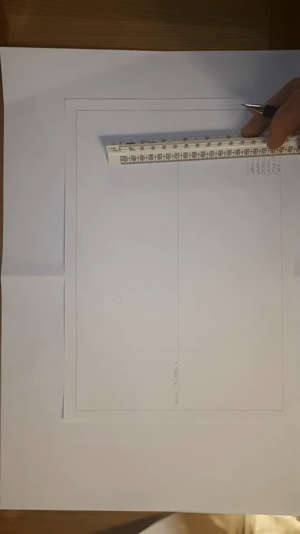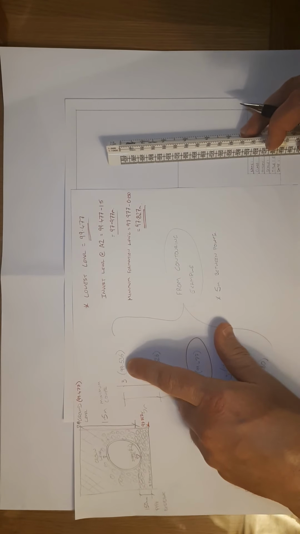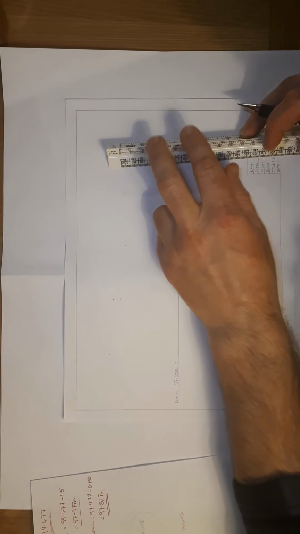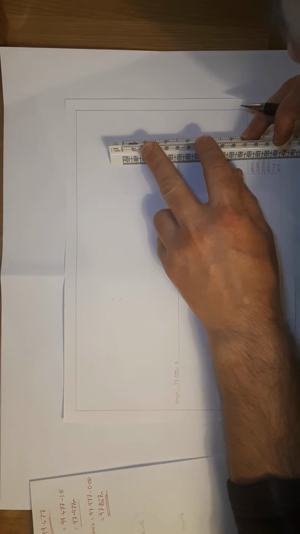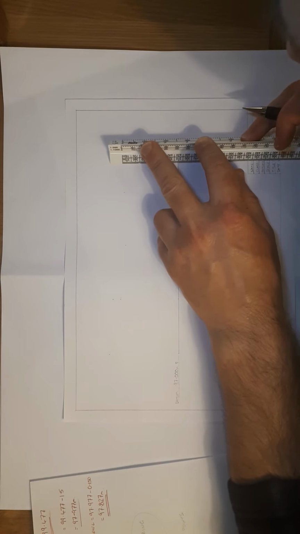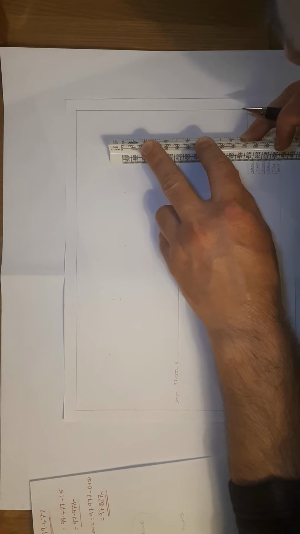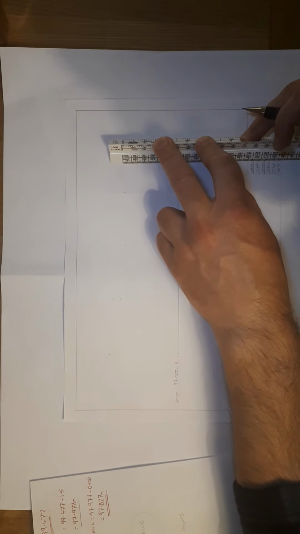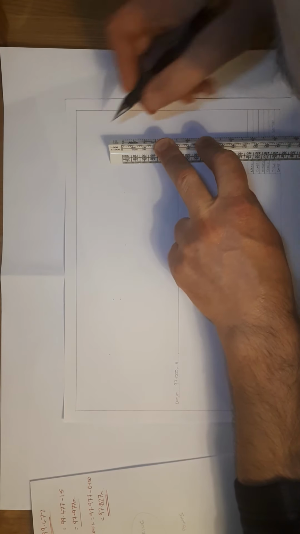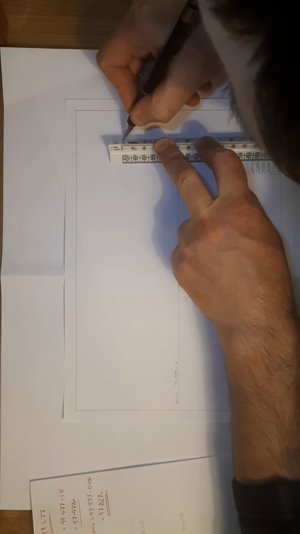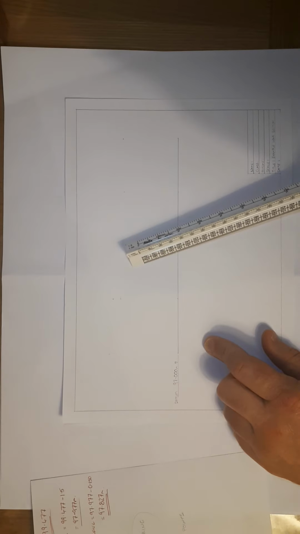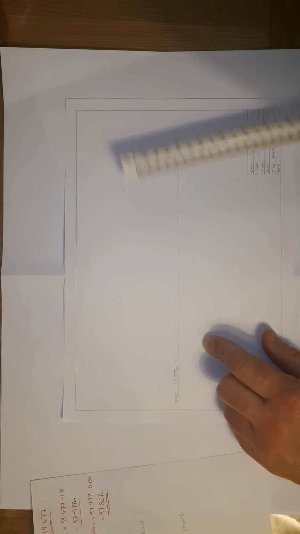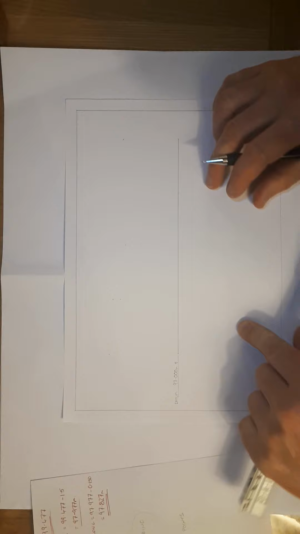And then finally A3, we've got a reduced level of 99.536. So it's going to be 2.536 above the line. So again, just using the 1 to 50 scale, let's measure that. 2.536. So I've now established my ground profile points above my datum line.